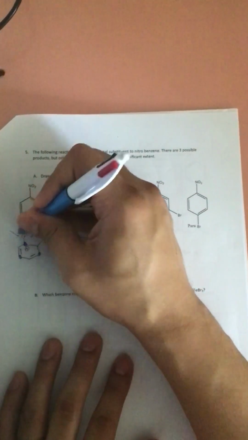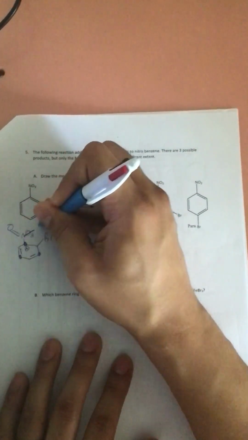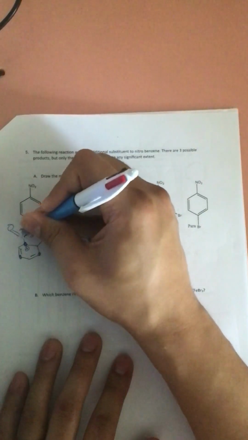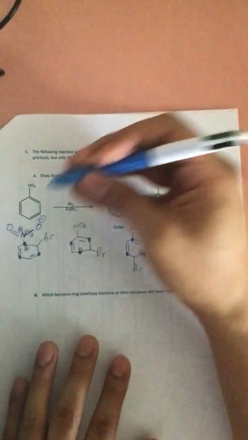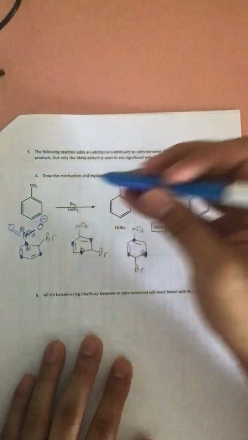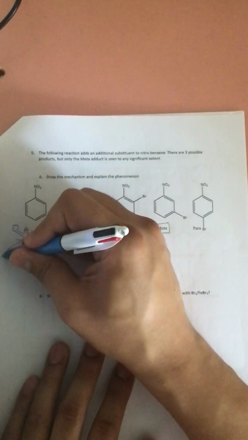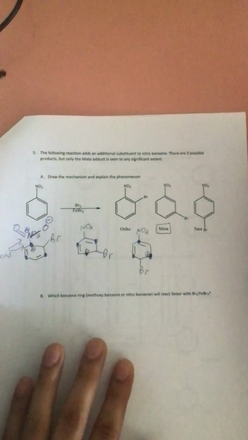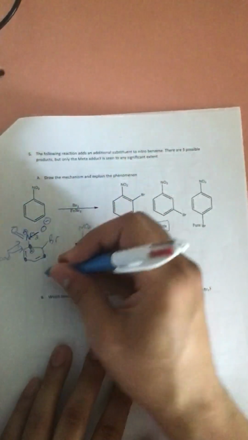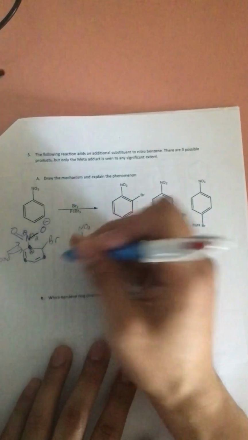Remember, in the nitro group, there's a positive charge on the nitrogen. So these 2 positive charges being next to each other is bad. So that's why you get this.